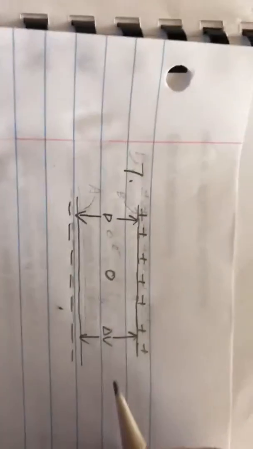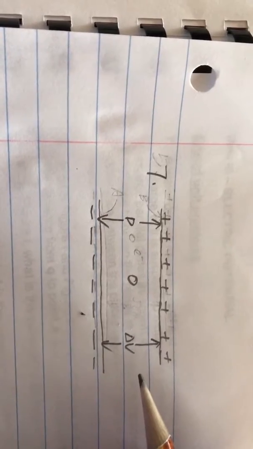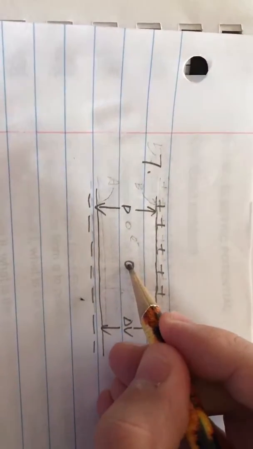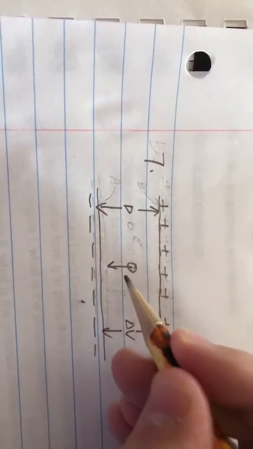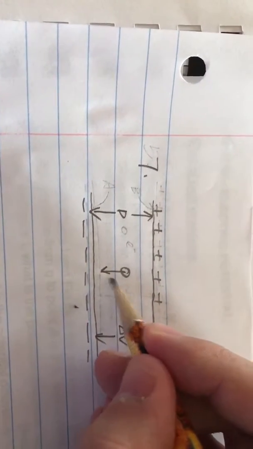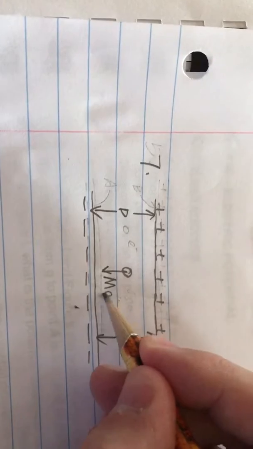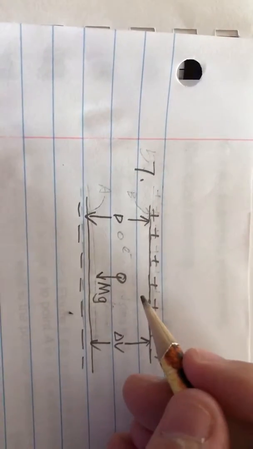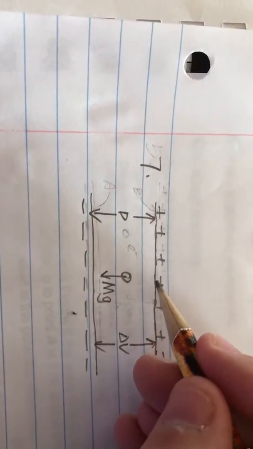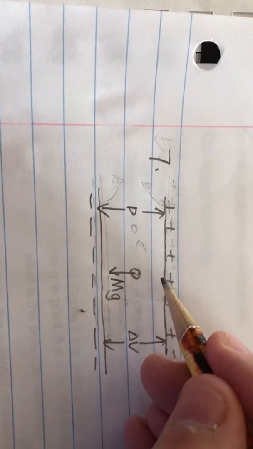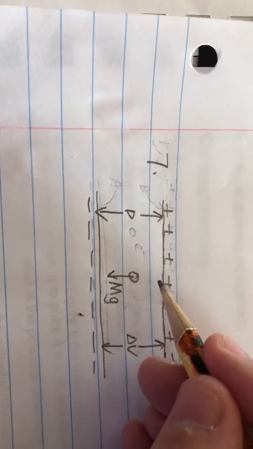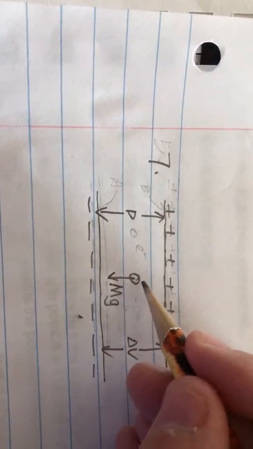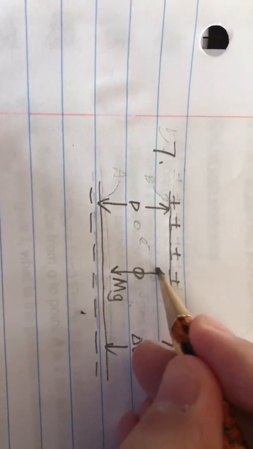First, in order to keep the droplet motionless, we have to draw the force diagram first. It is given that the mass of the droplet is m, so the gravity is mg. To keep it motionless, we need an upward force to cancel mg, which is the electric force from the negative charge plate. So that would be Fe.